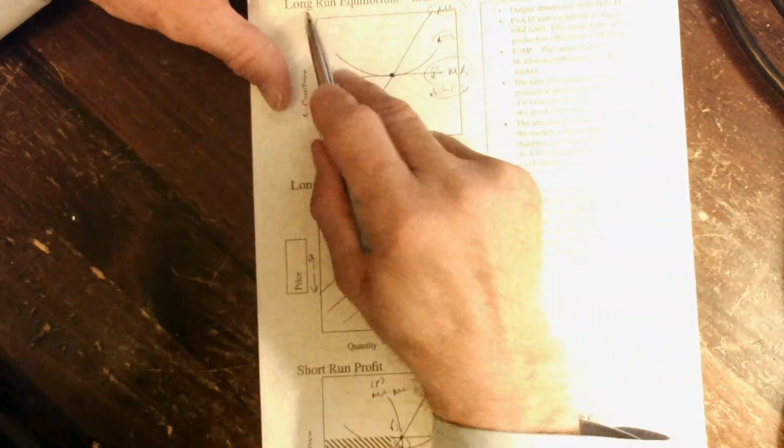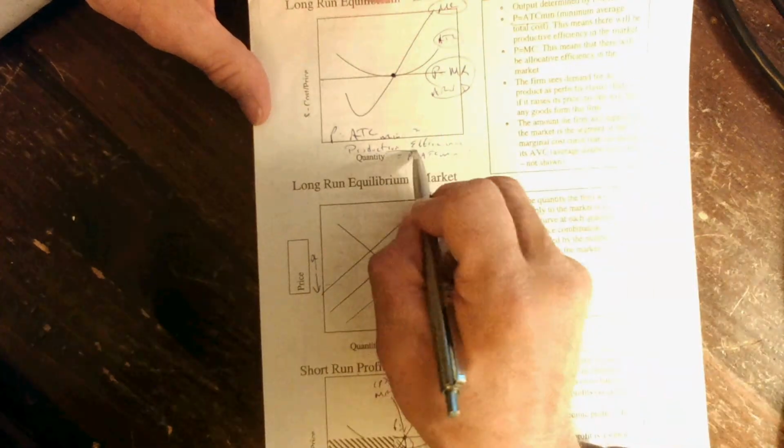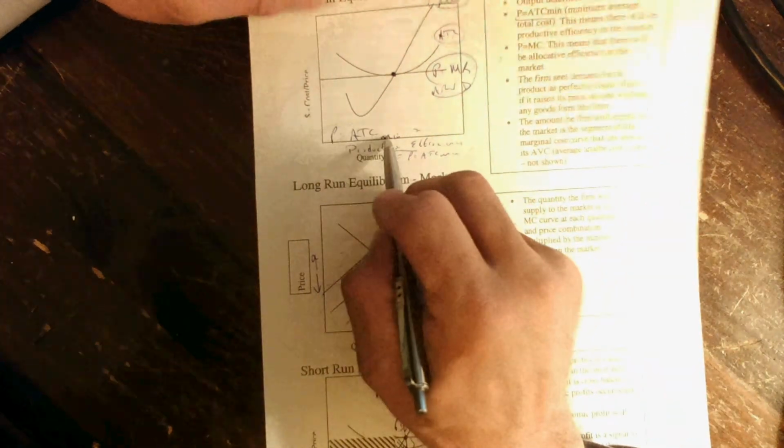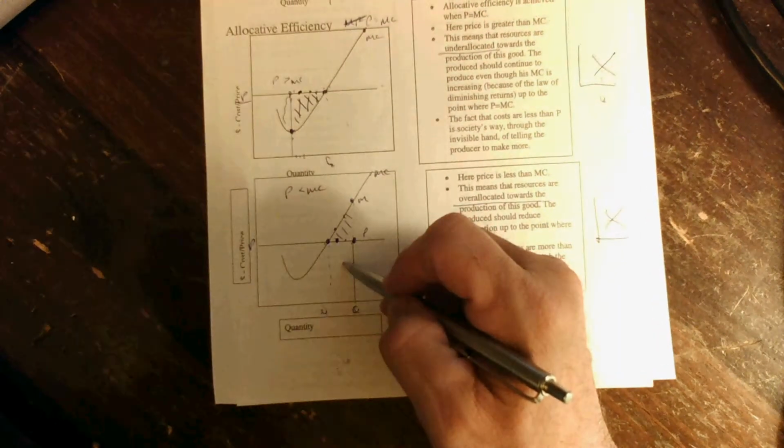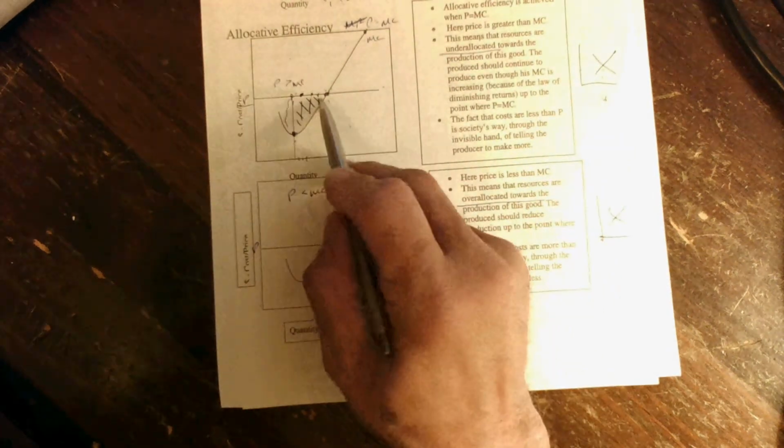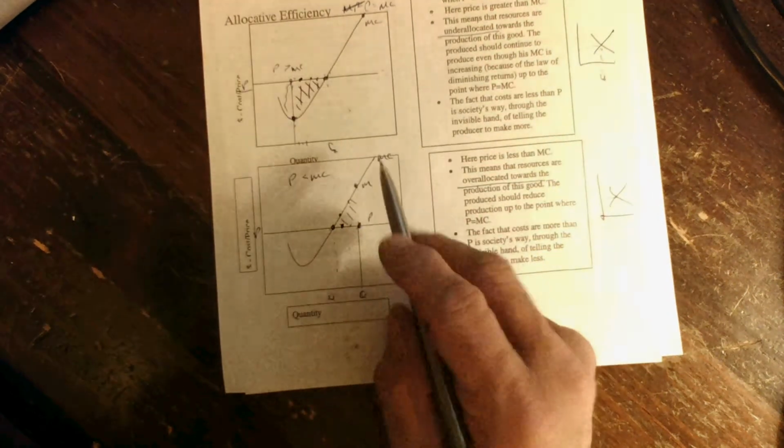and allows the maximum production, maximum satisfaction of society's wants. So pure competition in the long run will achieve both productive efficiency, the least cost method of production, price equals average total cost minimum, as well as allocative efficiency, the production of goods and services most desired by society. More of it if price is greater than marginal cost, less of it if price is less than marginal cost. Neither of these conditions, productive or allocative efficiency, will happen under conditions of imperfect competition, which describes market competition of monopolistic competition, oligopoly, or monopoly.